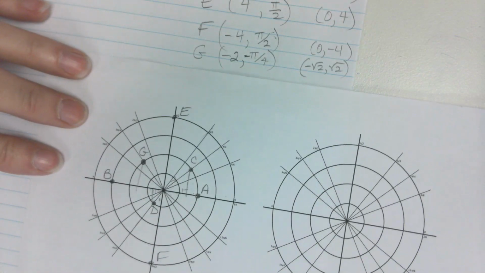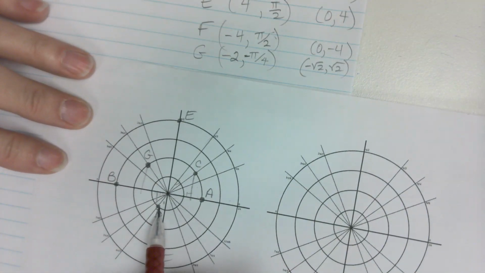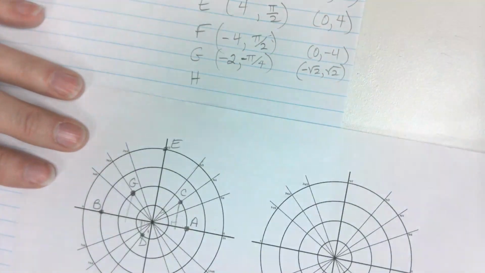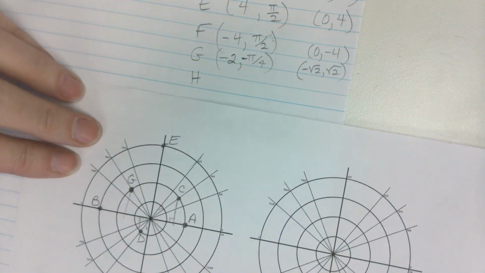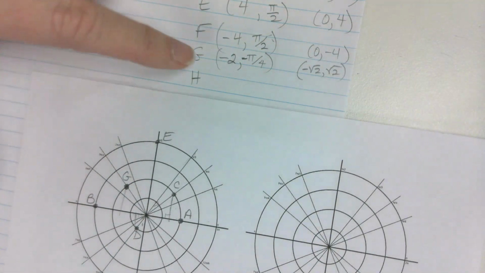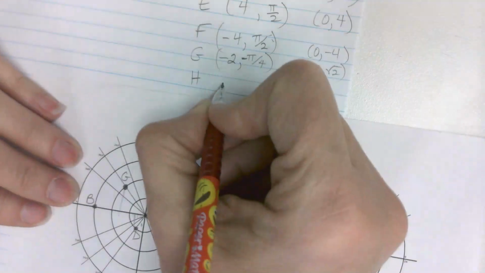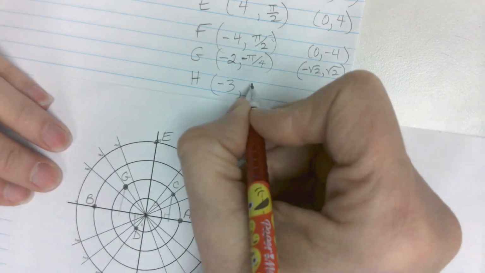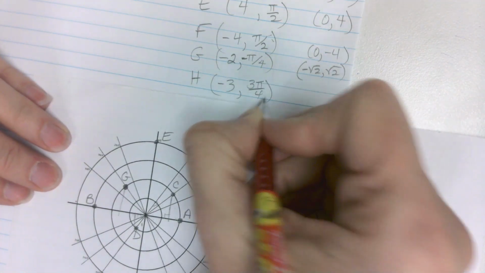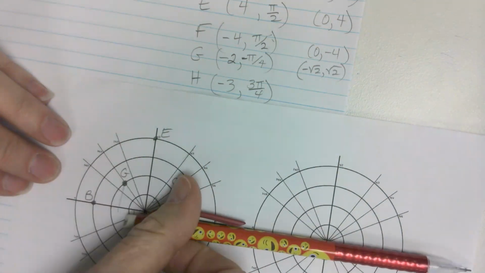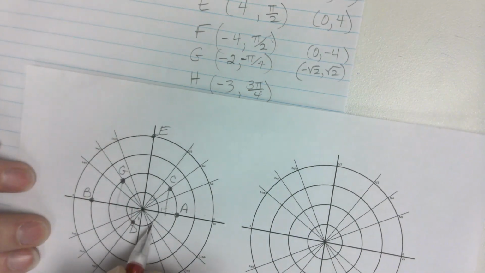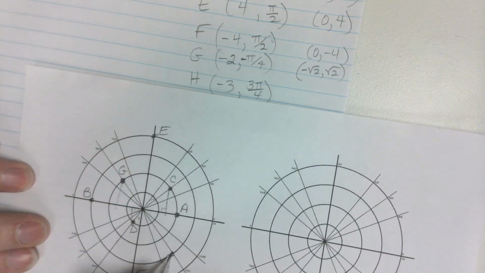Give me one. We already actually have D in quadrant 3, don't we? Give me one in quadrant 4. I'm going to do something other than 2 for the radius. Okay, -3, 3 pi over 4. Everybody following that? 3 pi over 4 is over in quadrant 2, and the negative radius goes 1, 2, 3.